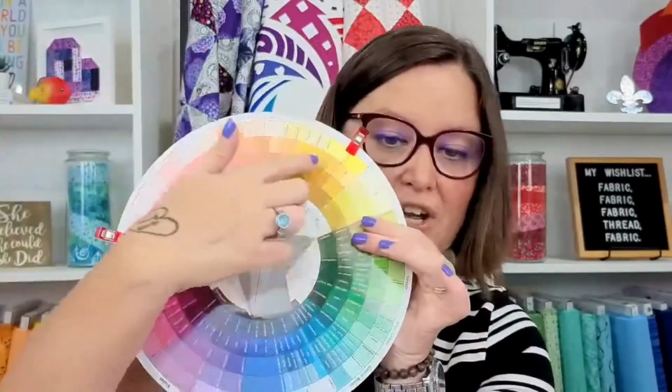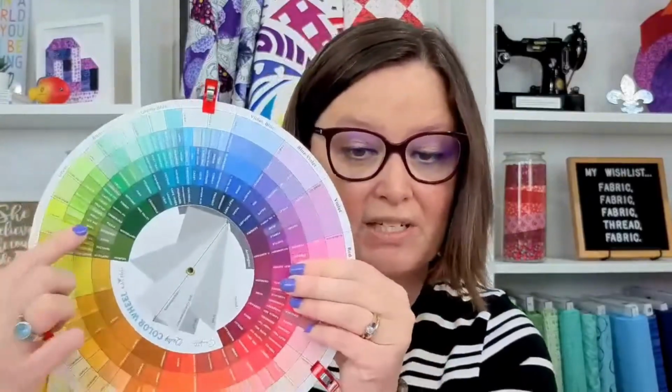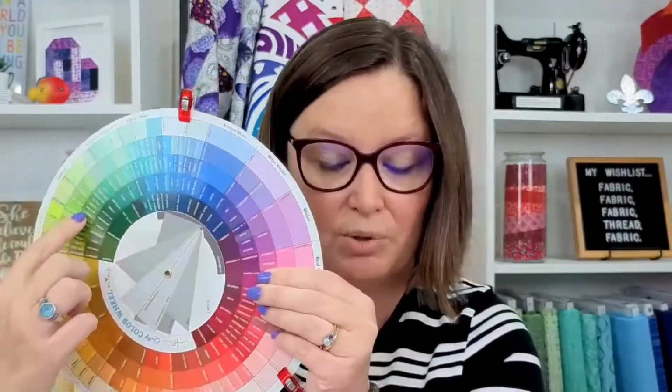I feel like color temperature is a concept that most of us learn when we're decorating our homes. And that's really warm color versus cool color. Warm colors traditionally are the reds, oranges, and yellows. Cool colors are blues, greens, and purples. So it is this half of the color wheel. Those are traditionally cool colors.